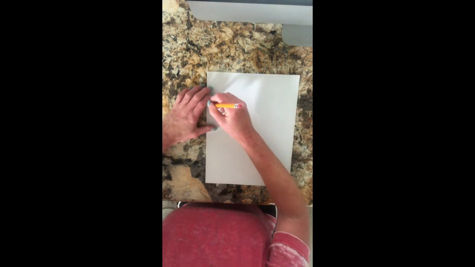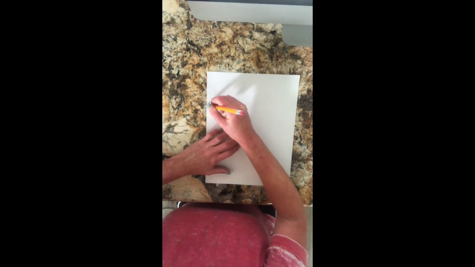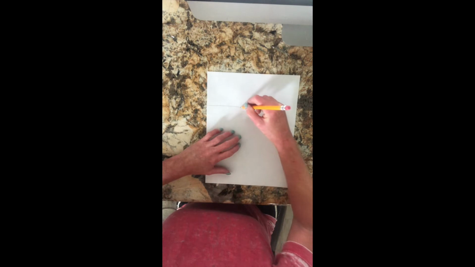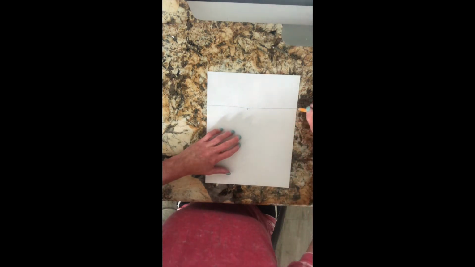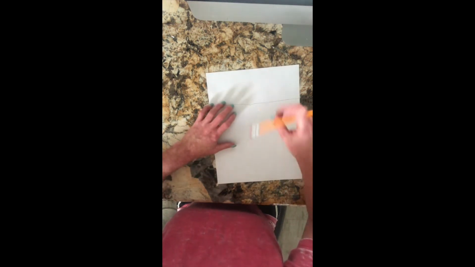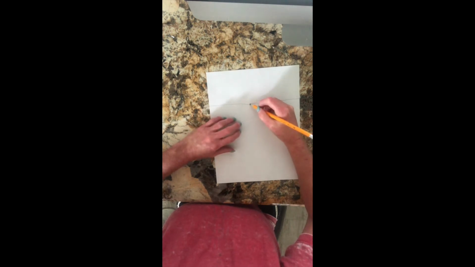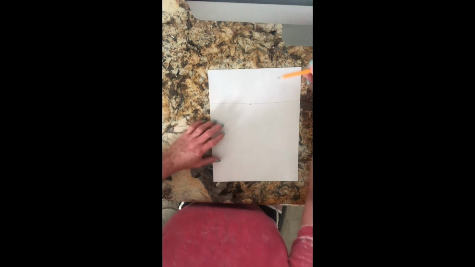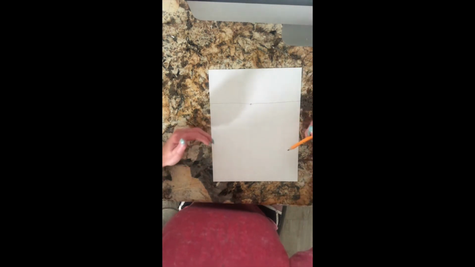Okay? So the second thing I'm going to do is draw a straight line. This is a horizontal line going right through my point. I actually didn't do a very good job. I'm going to move my point into the line because I kind of missed it. Okay, so that's going to be the sky, and this is going to be the ground.